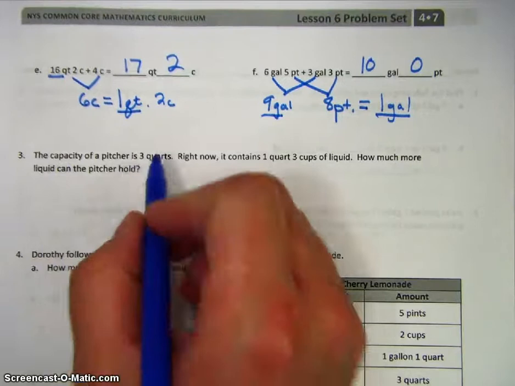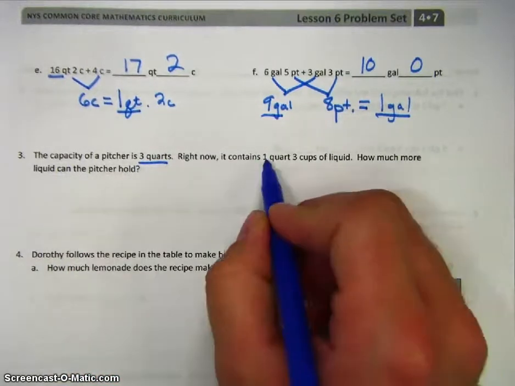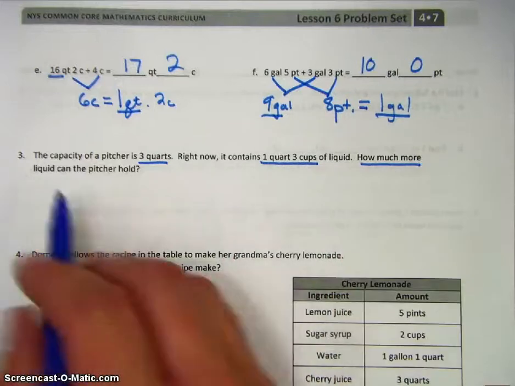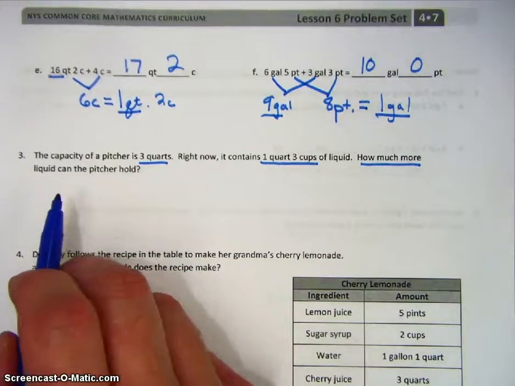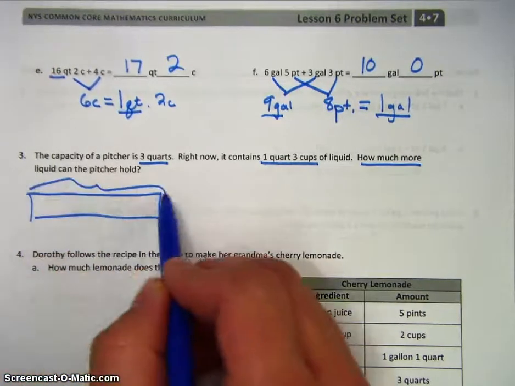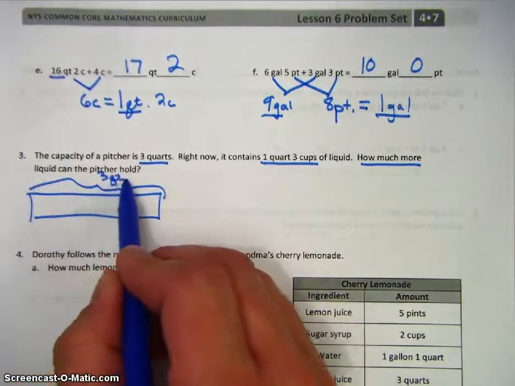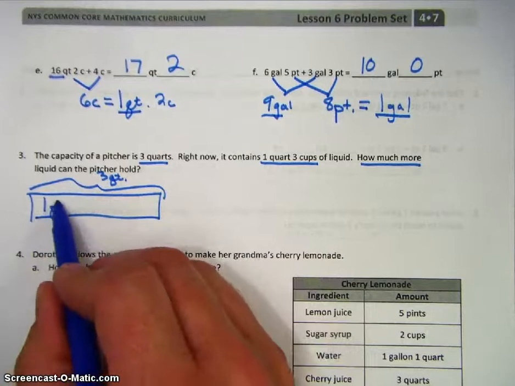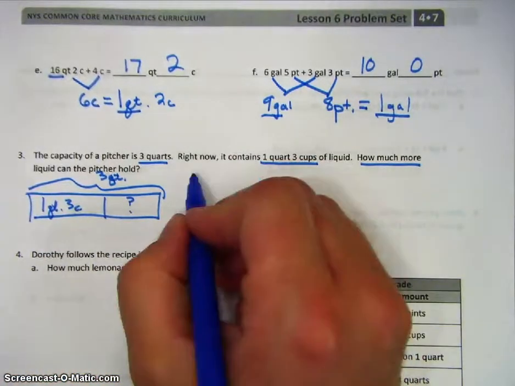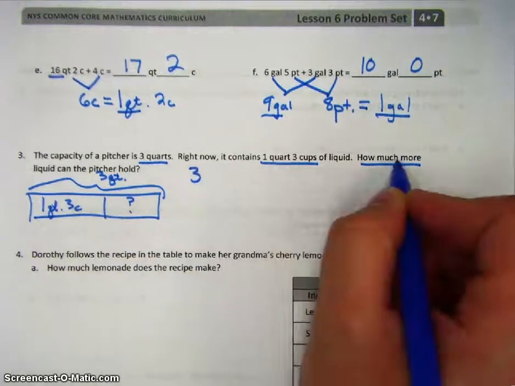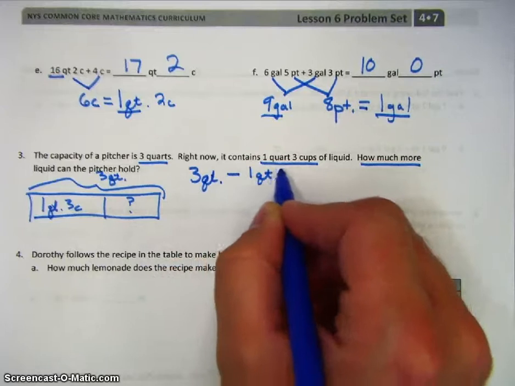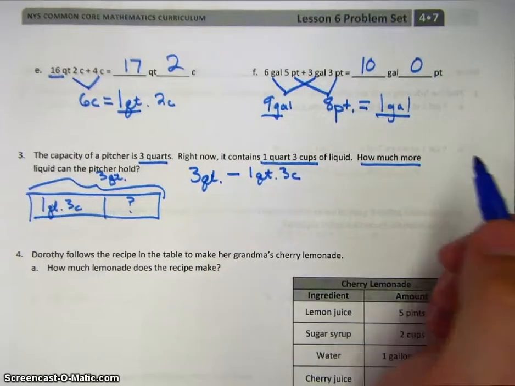The capacity of a pitcher is 3 quarts. Right now, it contains 1 quart and 3 cups. How much more liquid can the pitcher hold? Okay, so if we set up our tape diagram, we know that the total pitcher contains 3 quarts. Right now we have 1 quart and 3 cups. We want to know how much more is left. So we're going to subtract this out because we see how much more. Okay, so our problem would look like that.